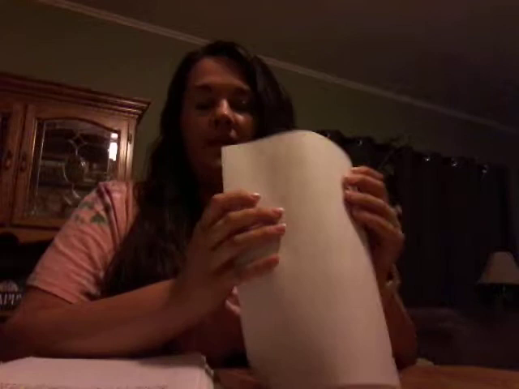And then another word that might be a little more tricky would be like globe and glove, just longer words like that.